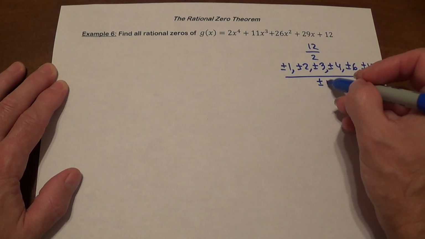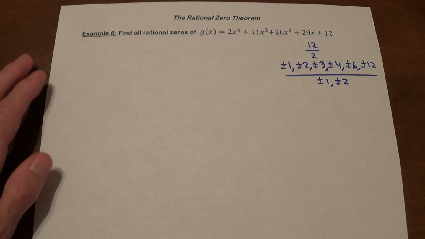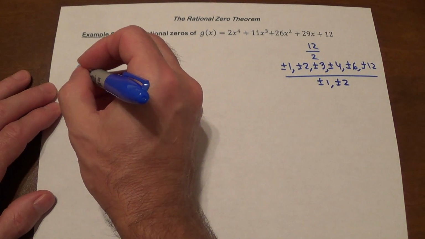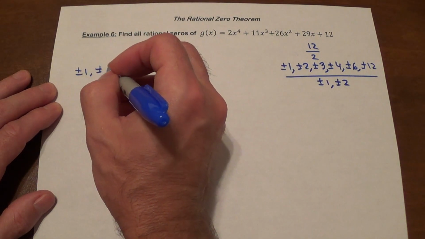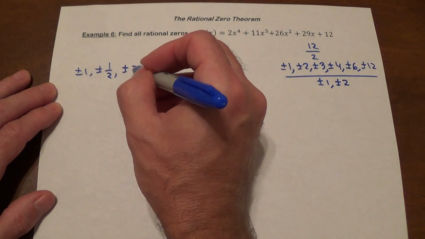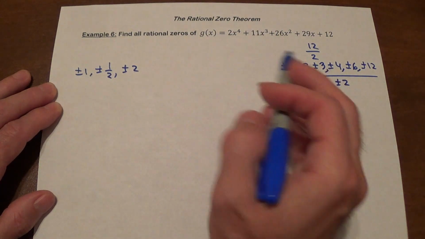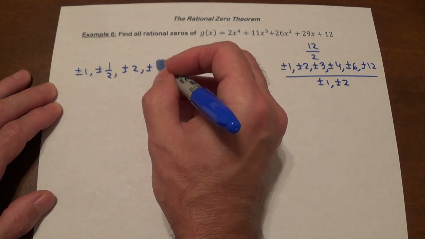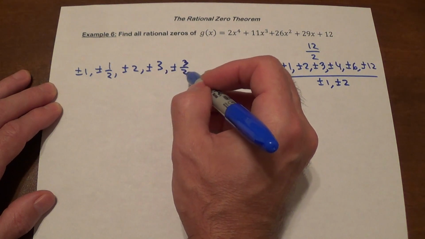Divided by plus or minus 1, plus or minus 2. We take all possible combinations here, which is going to be plus or minus 1, that's 1 over 1. 1 over 2 is plus or minus 1 half. 2 over 1 is plus or minus 2. 2 over 2 is 1, we got that. 3 over 1 is plus or minus 3. 3 over 2 is plus or minus 3 halves.